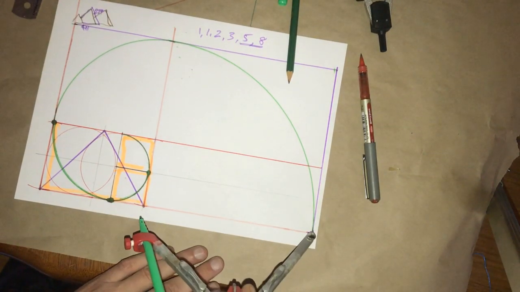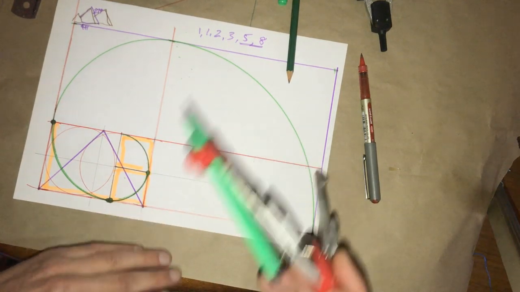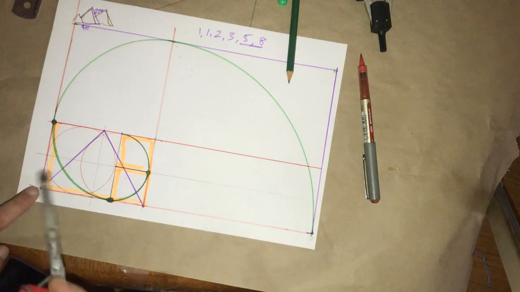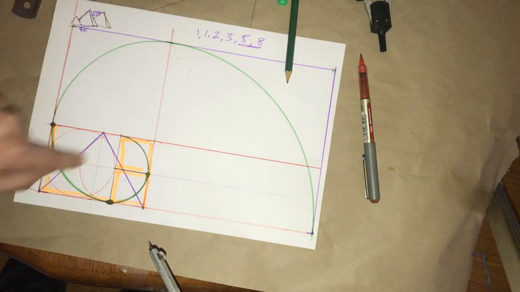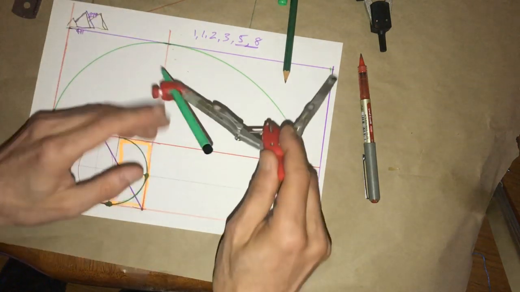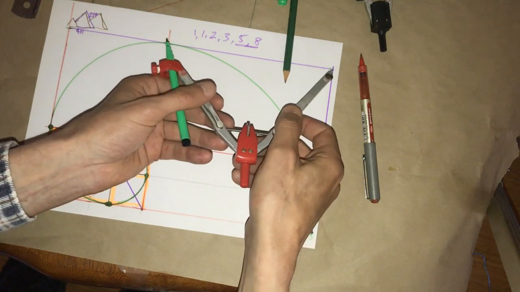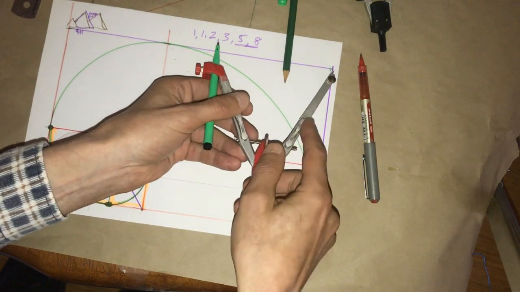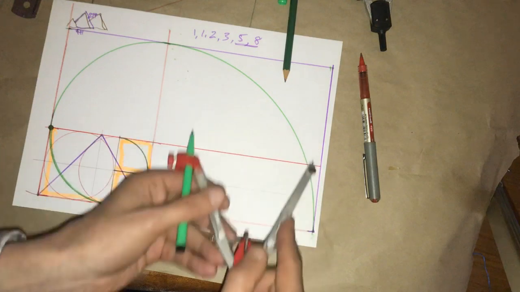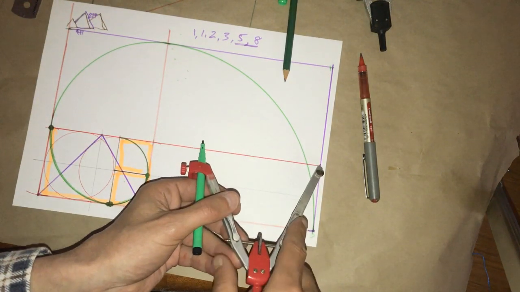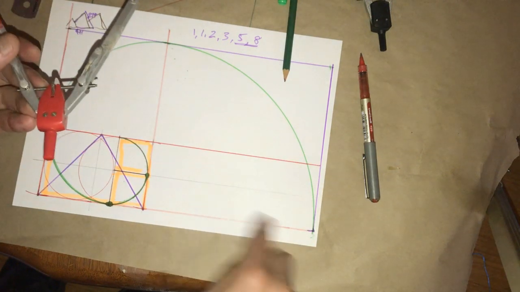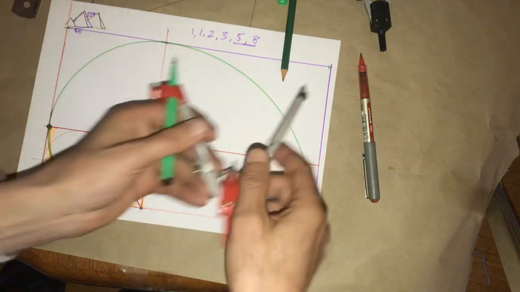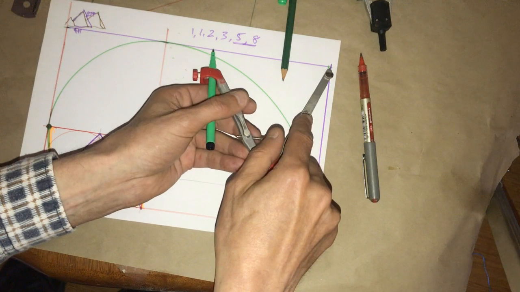Well, now what I want to do is draw the Menkaure pyramid. So I need to find the center point, so we can just bisect that line. Actually, I'll do it on this line. You should bisect it top and probably bottom if you do, just to be super accurate.